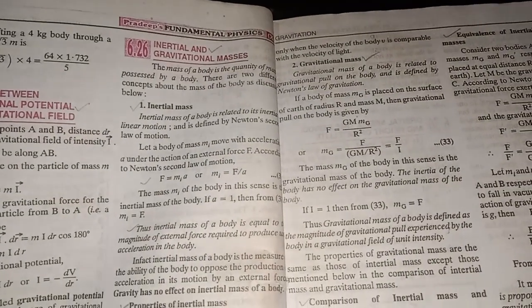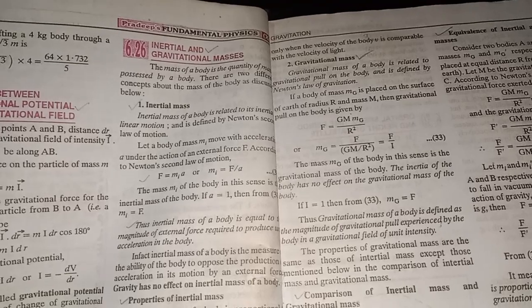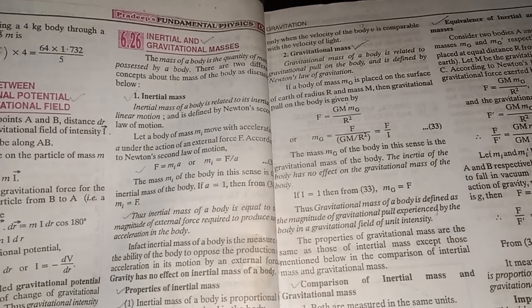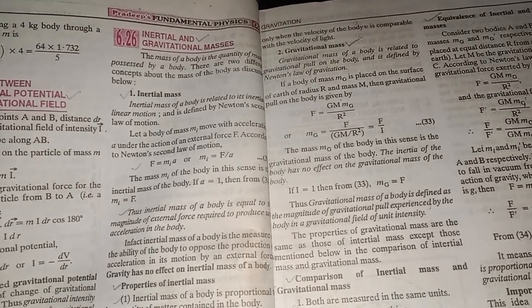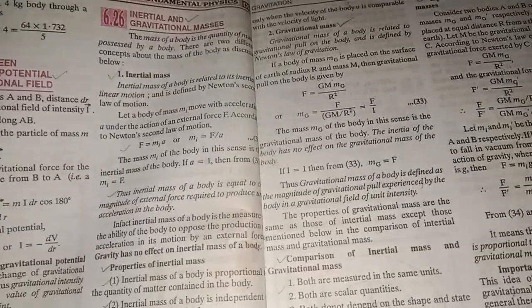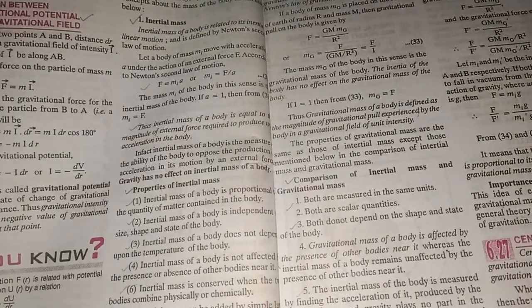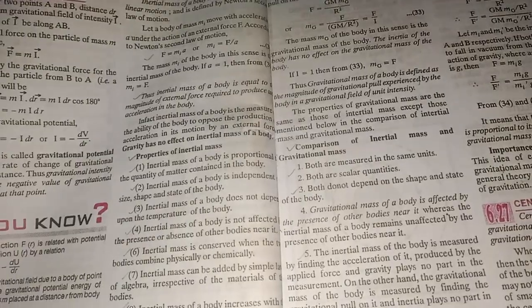The inertial mass of a body is related to its linear motion and is defined by Newton's second law of motion. Property of the inertial mass.